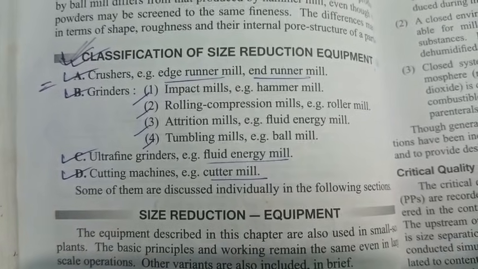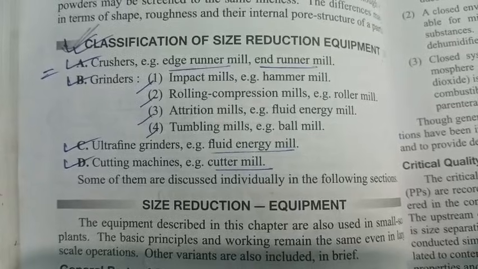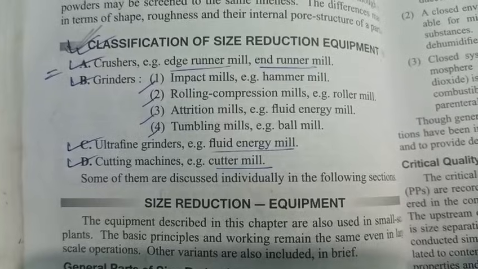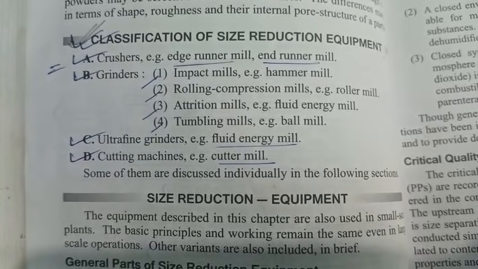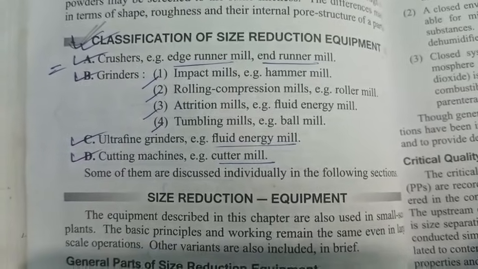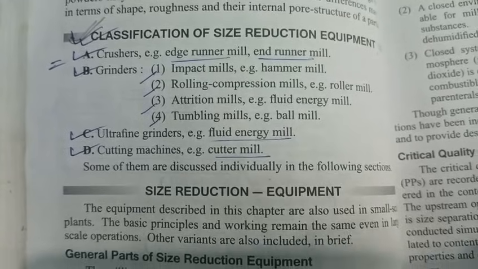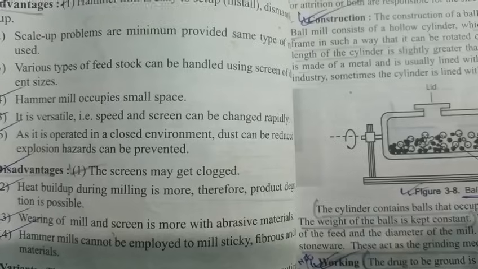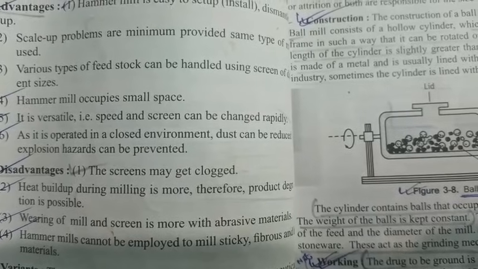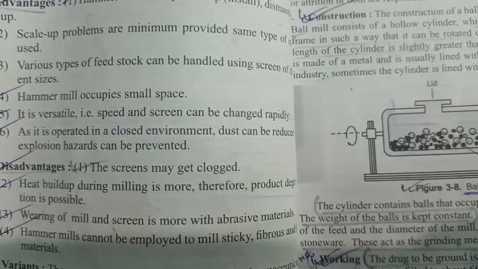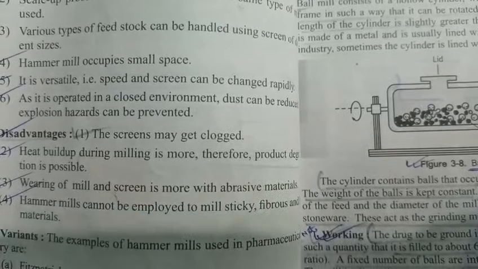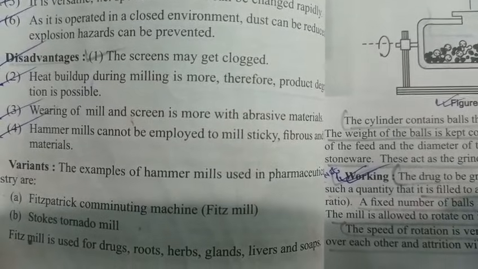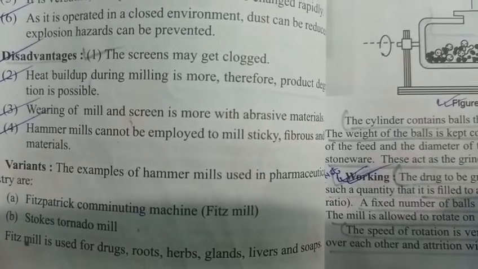From this, a short question may come asking you to give two examples. Suppose: give two examples of crushers, two examples of grinders, one example of ultra fine grinders, and an example of a cutting machine. Here you do one thing: what are the advantages, disadvantages, and uses of the hammer mill? And if a slightly harder question comes, it may ask you to mention the variants of the hammer mill.